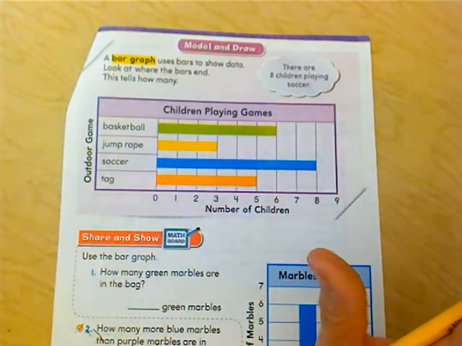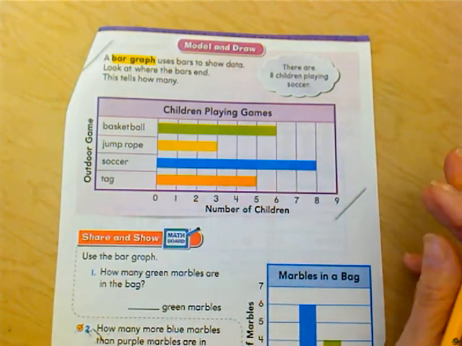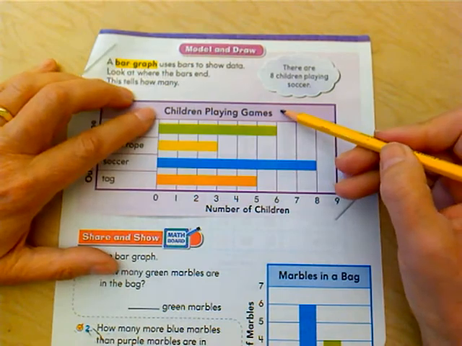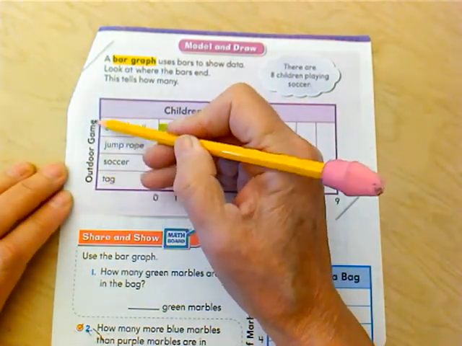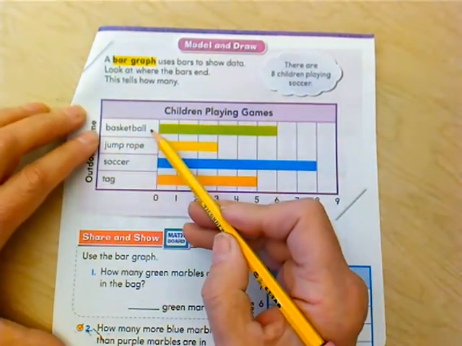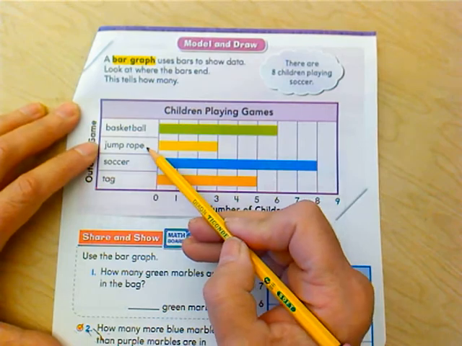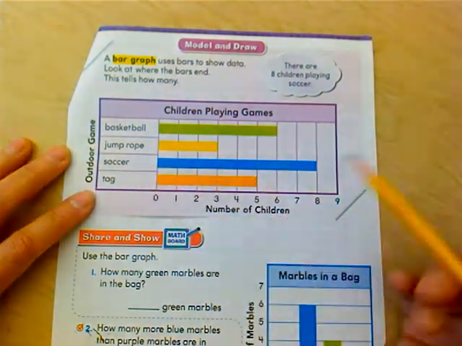Now let's just take a minute to go over this bar graph so that you understand how to be able to read it. The title of this bar graph is Children Playing Games. On the side, we see the categories of what games they were playing. They were playing basketball, jump rope, soccer, and tag. So the children were playing these 4 games.